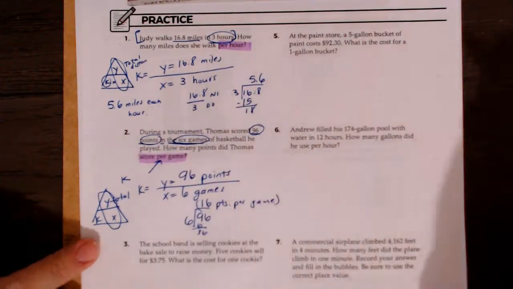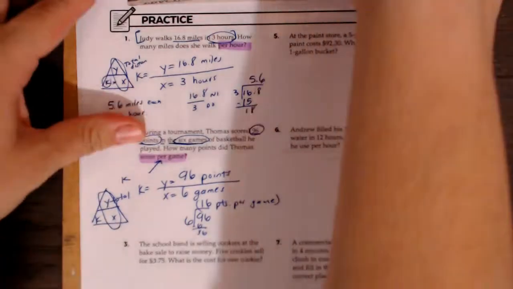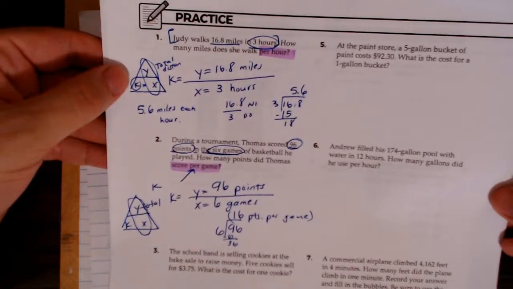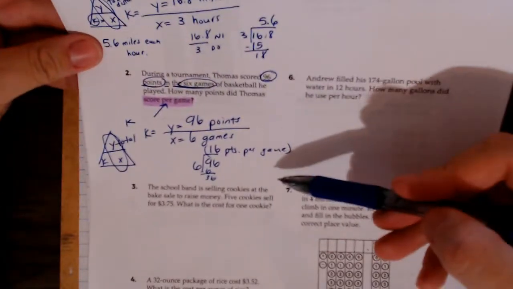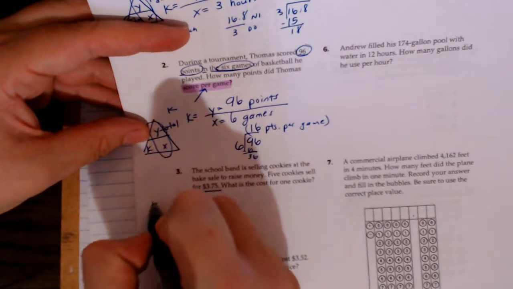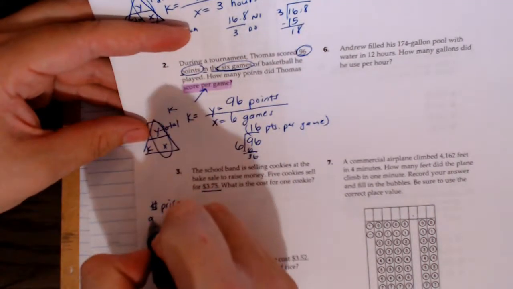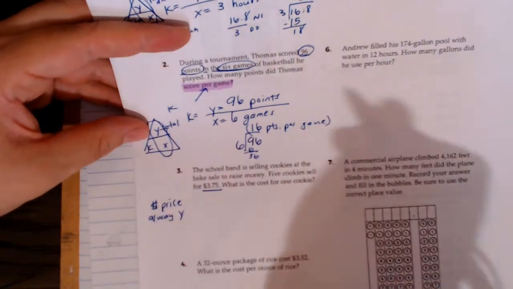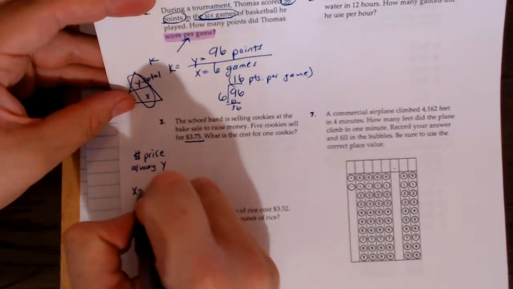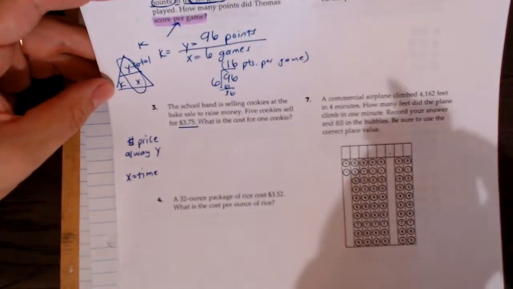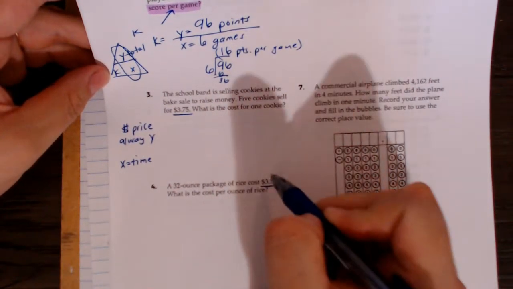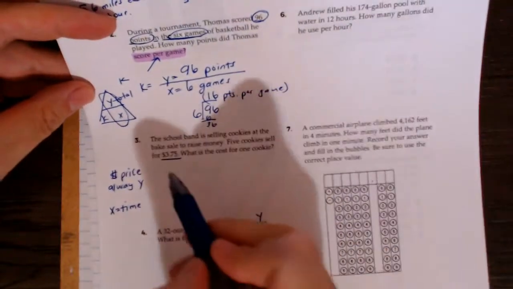Now go ahead and solve the rest. The rest are the exact same thing. You're going to use the equation, your triangle Y = KX. School band is selling this. I want you to remember that price is always Y, and that's always on top if you ever get stuck. And time is always X, always, always. 32 ounces of rice, it costs this. Hey, this is your price, that's your Y.